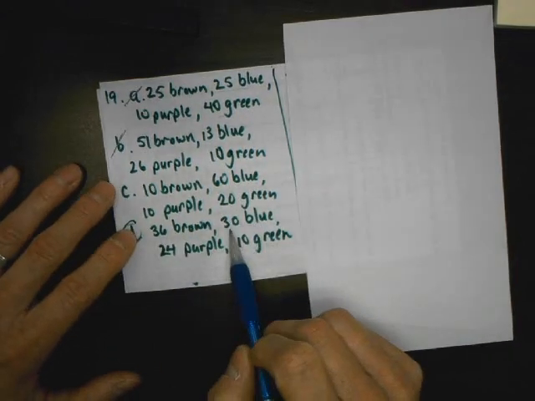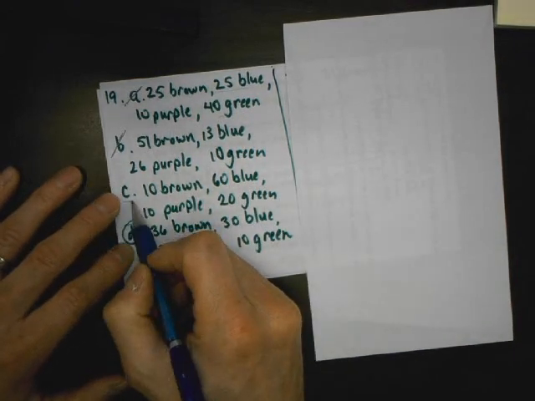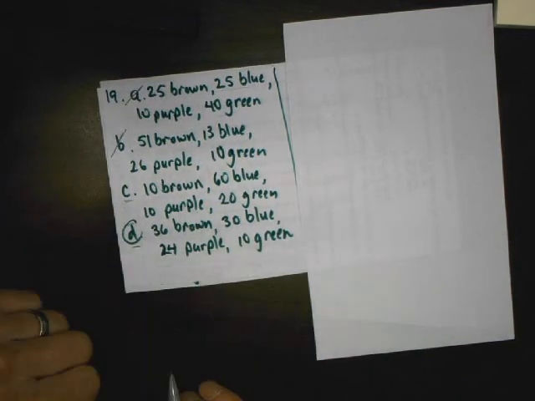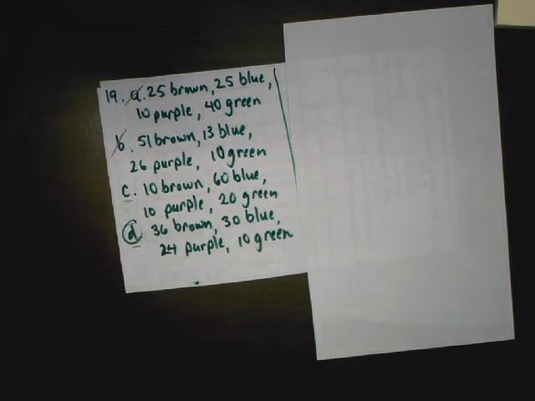Next, it says purple about 1/4 of the time. So if it's only possible that it's C or D, I just look at C or D again. Look at purple. 10 out of 100 is not 1/4. 24 out of 100 is about 1/4, not exactly, but close enough, so the answer has to be D.